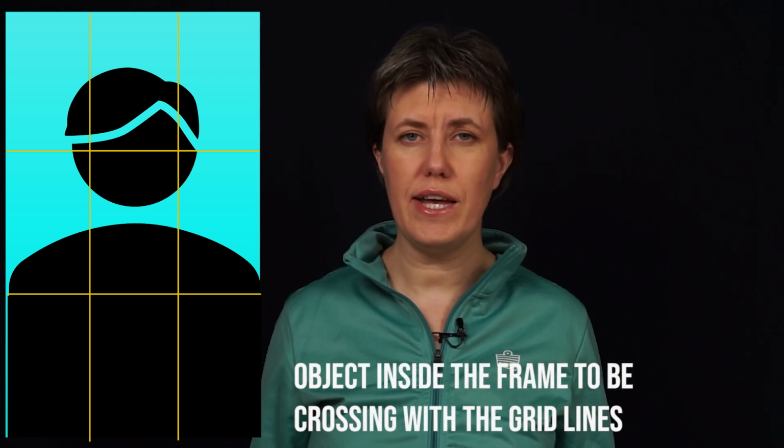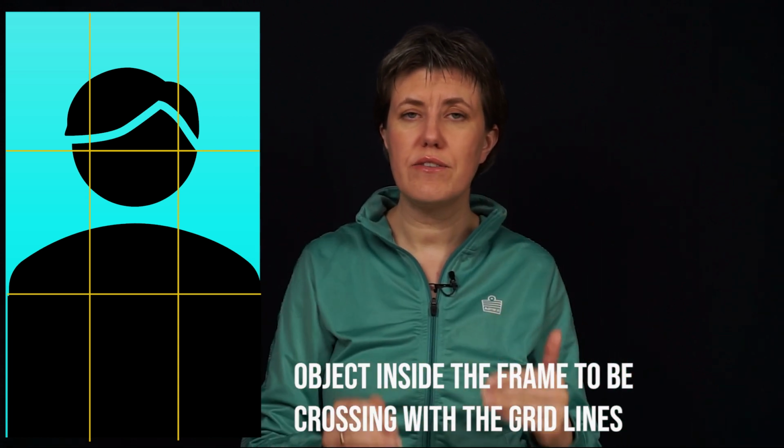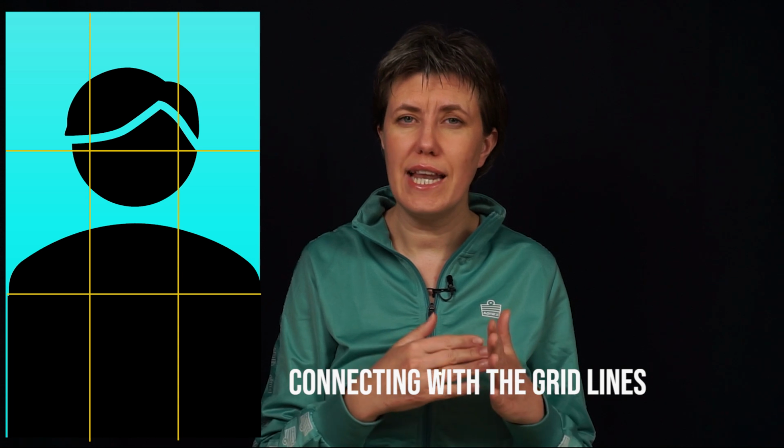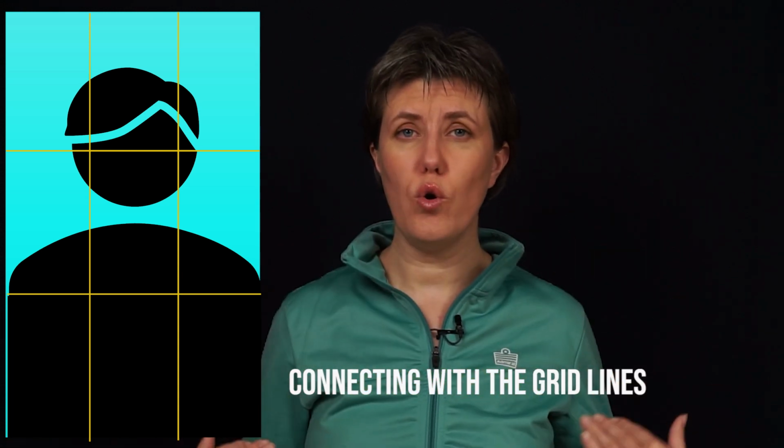So when the composition is set according to the rule of thirds, the main thing is for the object inside the frame to be crossing with the grid line. What does it mean? It should be connecting with the grid line. So let's say if I'm the object, the most important thing in me is my eyes, because I want my eyes to connect with the viewer.